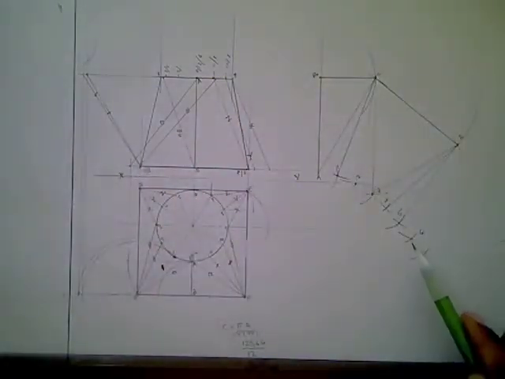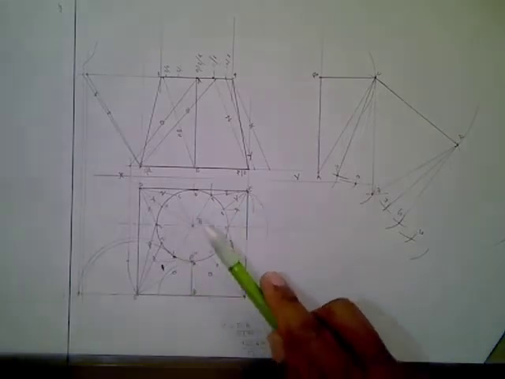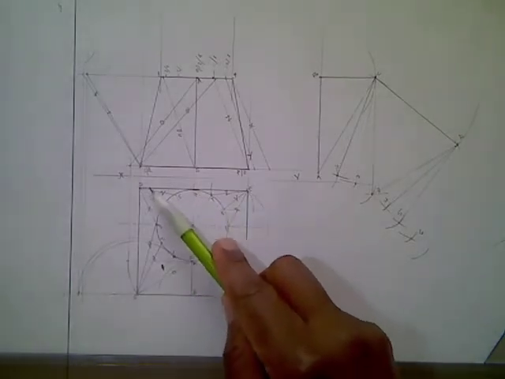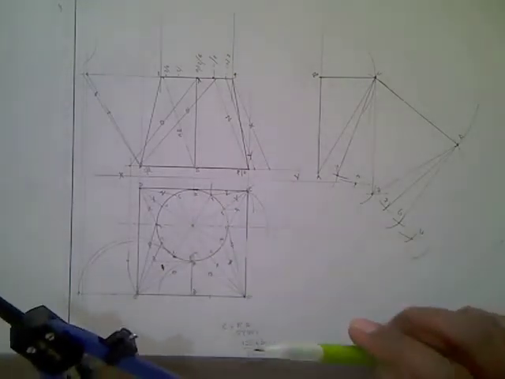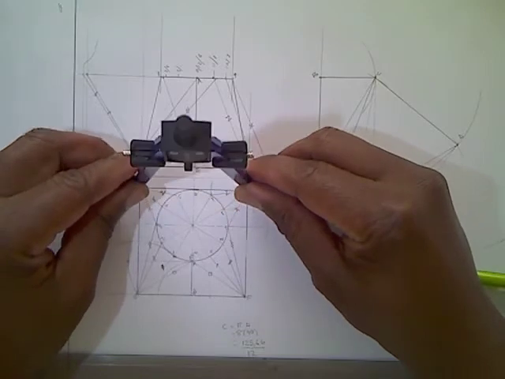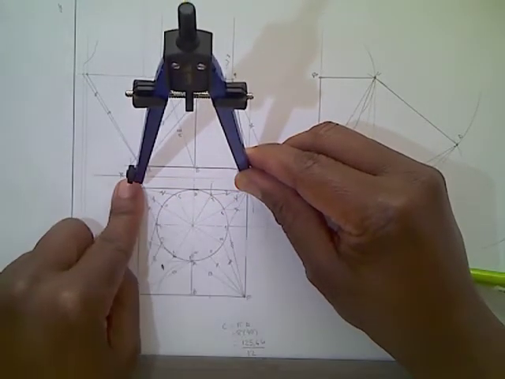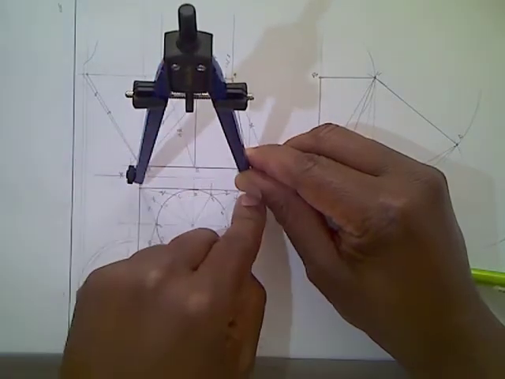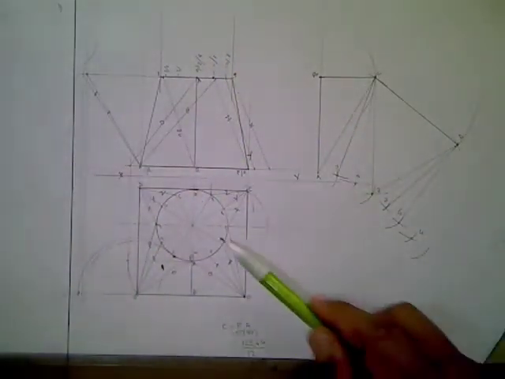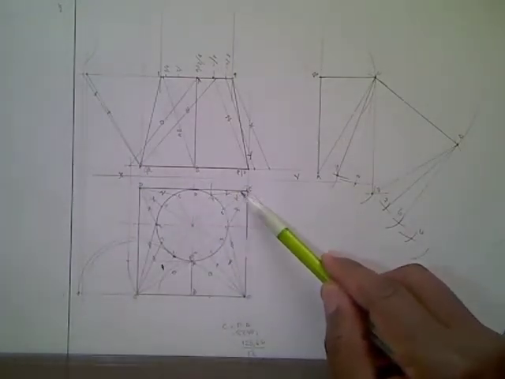I cannot find E. But E, I can get it from 6 to E. Now, here is another triangle. It's D6E. Now, I must move now from 6 to E, parallel to the ground line.